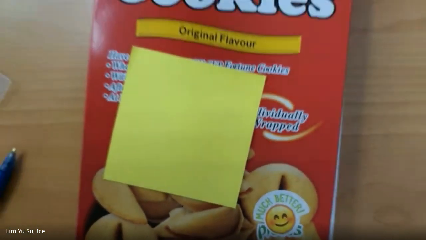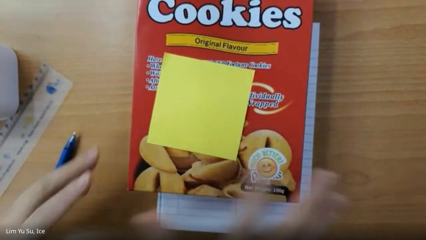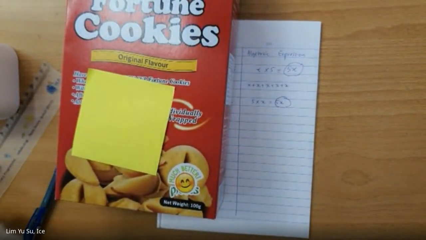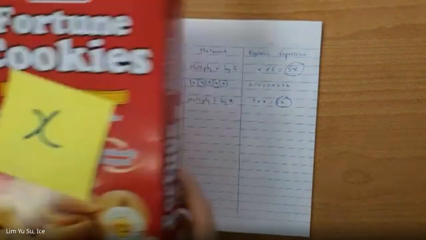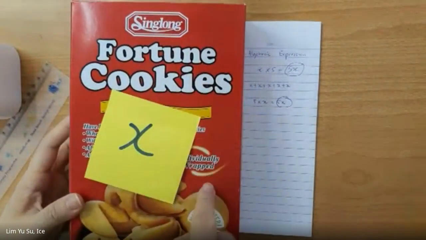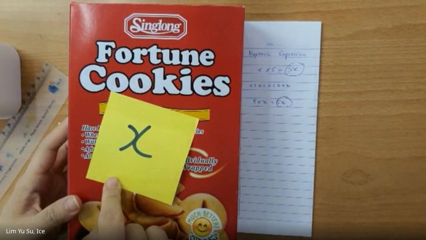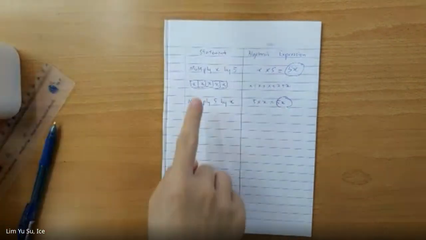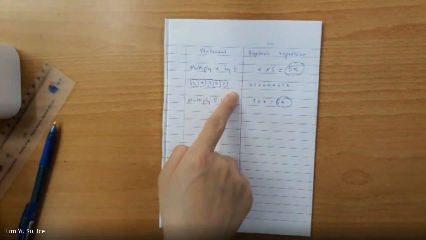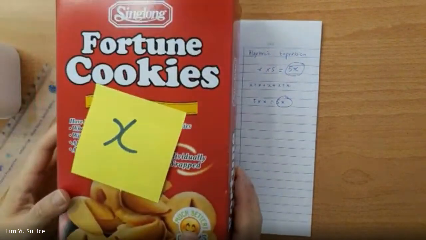Is it x? Is it x on the box? I repeat again now. In the previous situation, we have a box. There's an unknown number of cookies inside, maybe x. I have 5 boxes, 5 units. That makes x times 5.